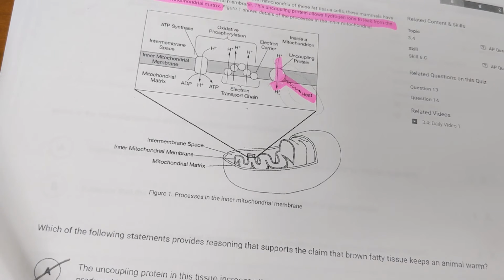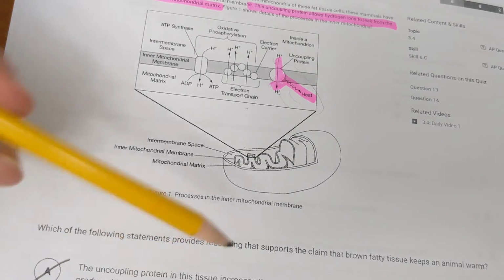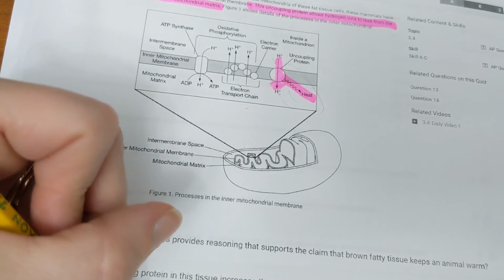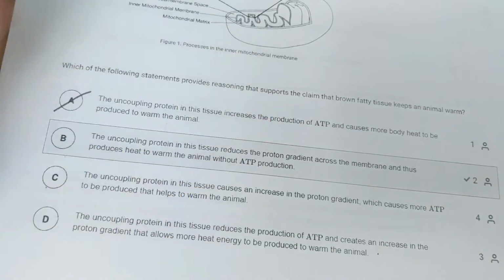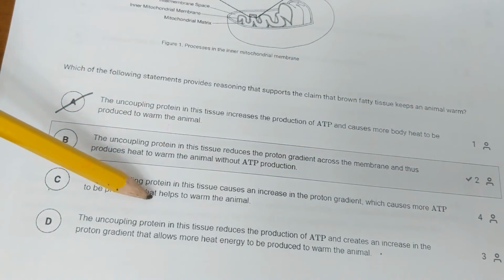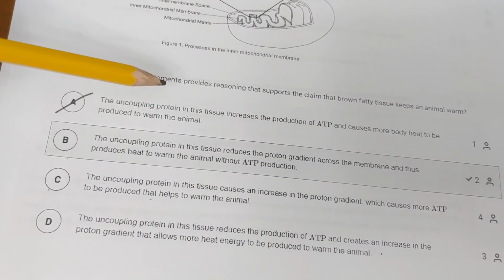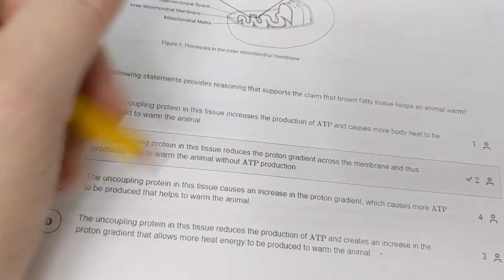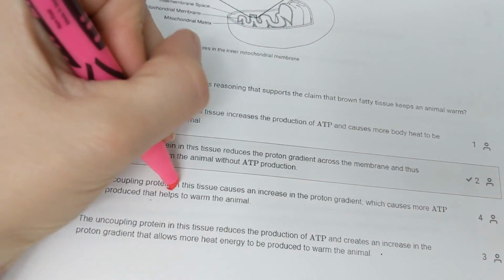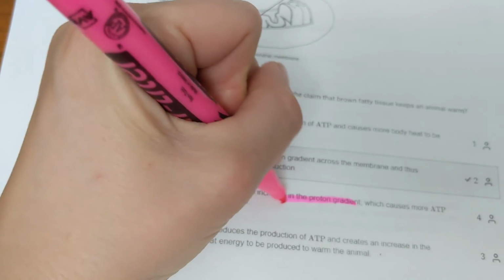The uncoupling protein causes an increase in the proton gradient, which causes more ATP to be produced that helps to warm the animal. Okay, so here's the issue. You maybe did think ATP can help keep animals warm because we haven't talked about it. But the problem is, it says that the uncoupling protein is going to increase the proton gradient.